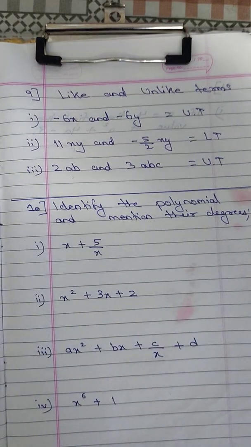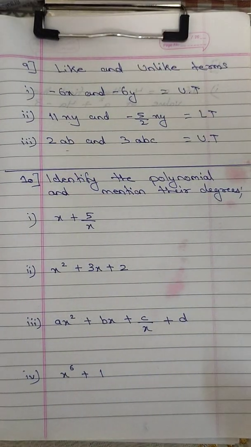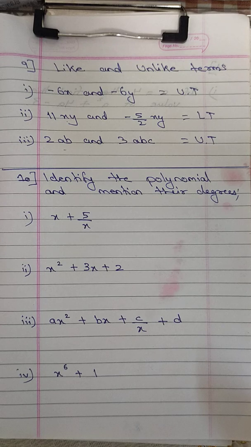Okay. Next question is identify the polynomial and mention their degrees. First let's understand what a polynomial is. It is nothing but the literal factors which have the positive sign are called polynomial. Okay. They should not be in fractional form. This you have to see. And only we have to look at x. We don't go for any other term. We only take x here. We don't take a, we don't take b, we don't take y.